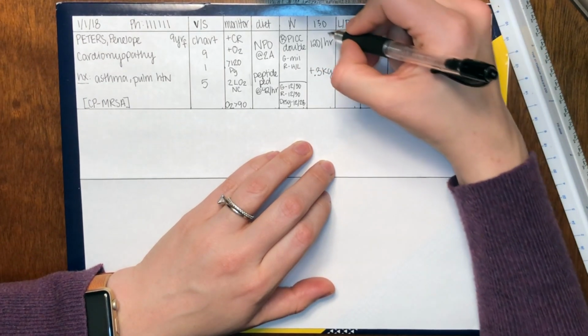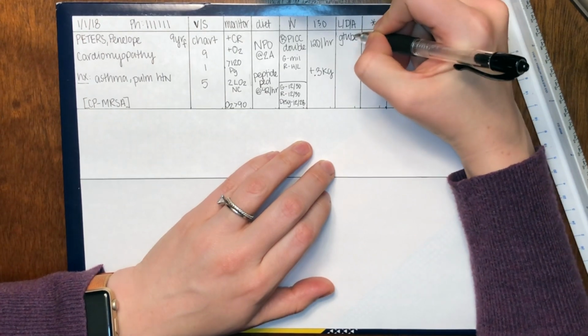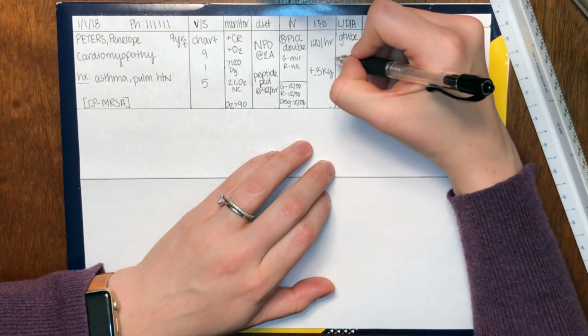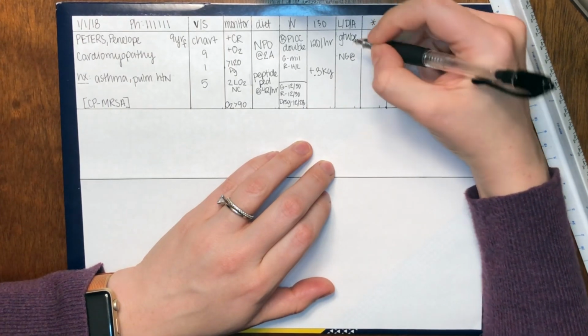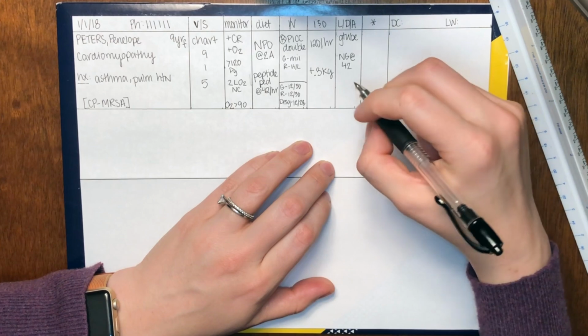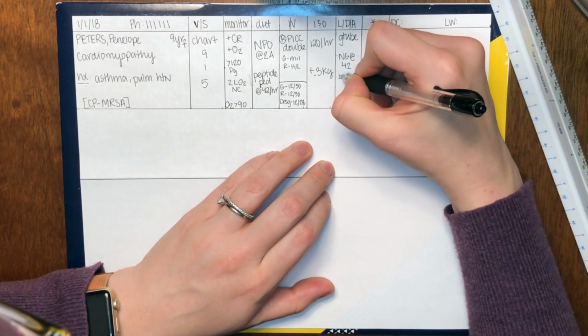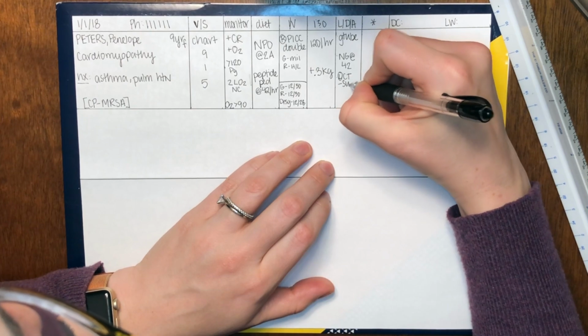LDAs, all their line strains, I usually put here, like their G tubes, their J tubes, their chest tubes. If they have a PCA, I would probably write that here. Anything that is sticking out of them that I would like to know, wound vacs, like JP drains, Penrose drains, anything like that.